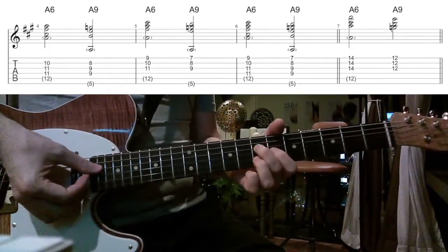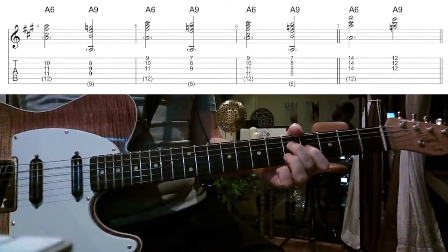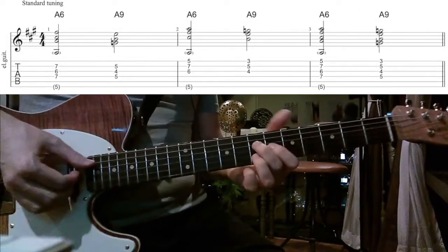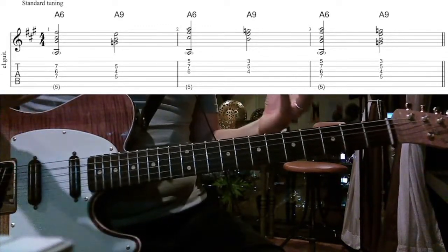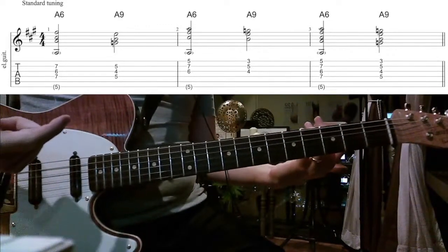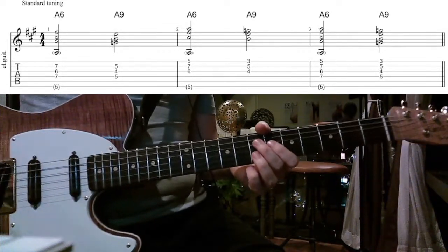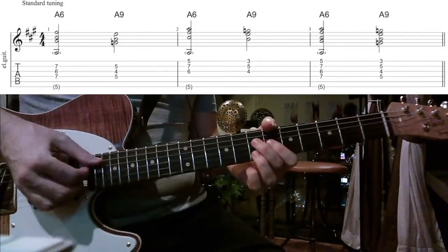Start with just the 6/9 in that first position. I'll put the chord voicings back up there. And rhythmically, just play what you feel, try to make it funky. I'm playing fingerstyle right now, but you can certainly do this with a pick and come up with some simple 16th note rhythm patterns that you can repeat.